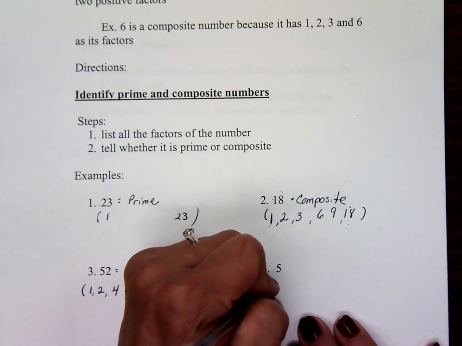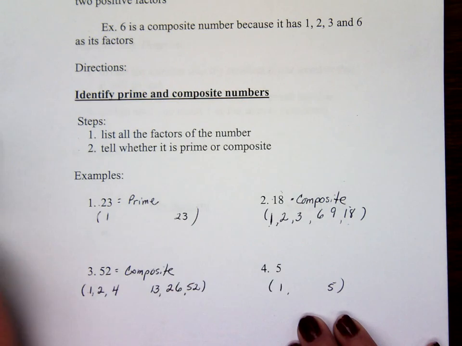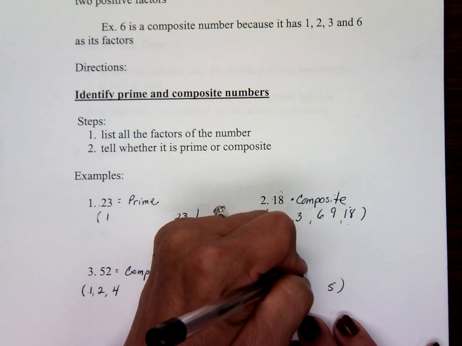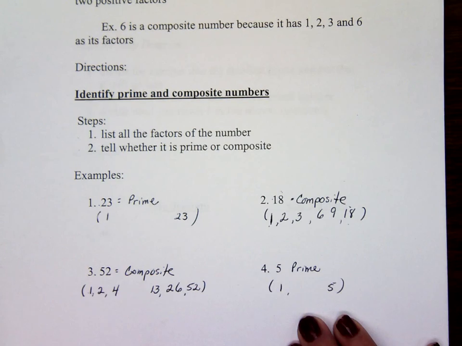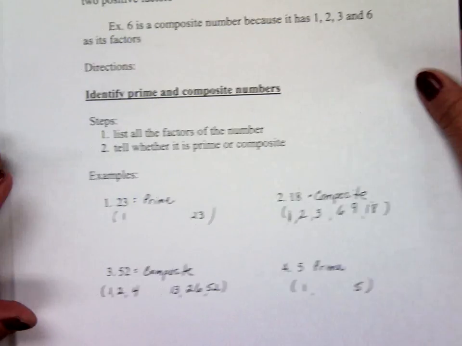Number 4, it's 1 and 5, and that's it. So this means it's prime because it has only 1 and the number itself. So that's prime and composite numbers.